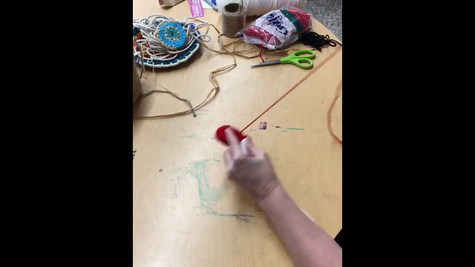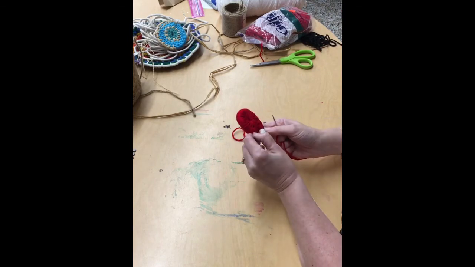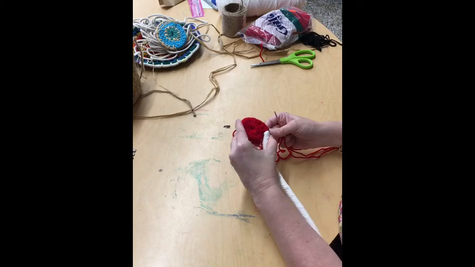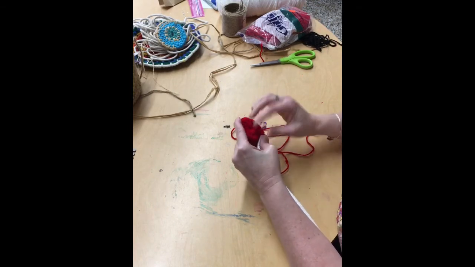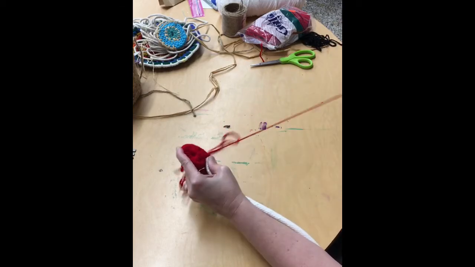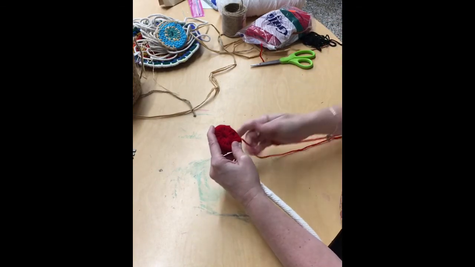But now I've decided that I don't want to attach that many times so close together. That's part of creating the pattern as well when you're creating coil weavings.